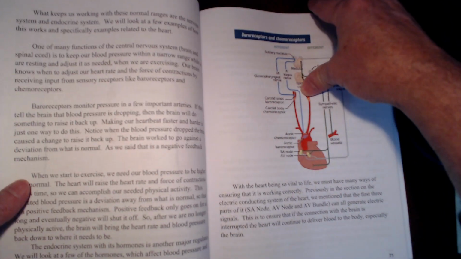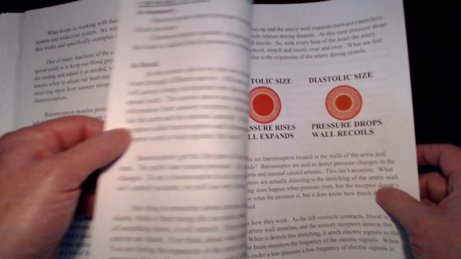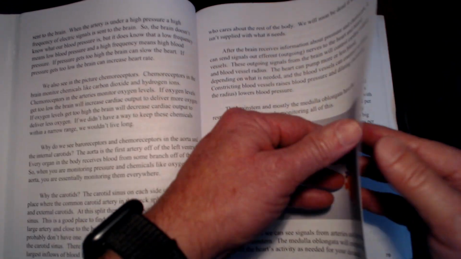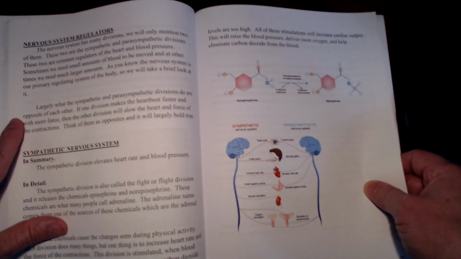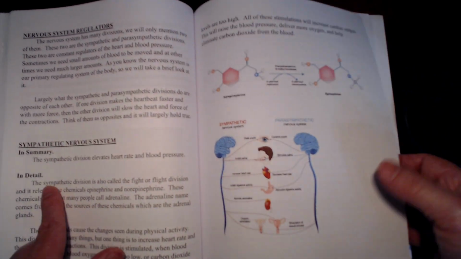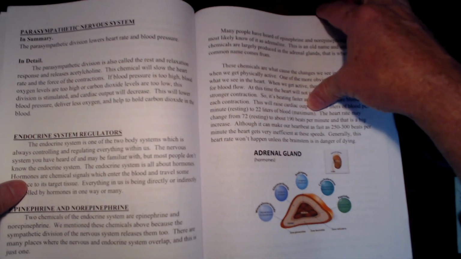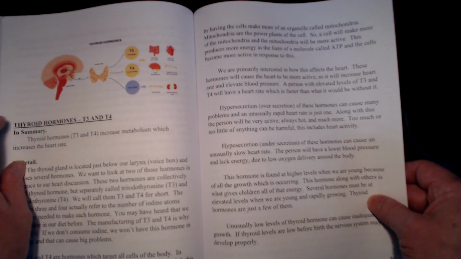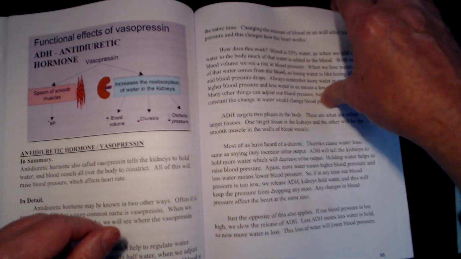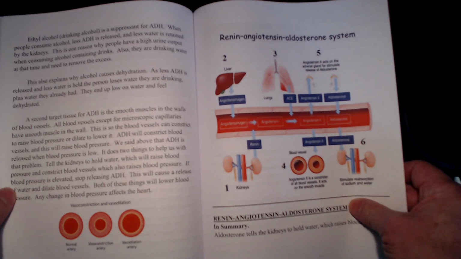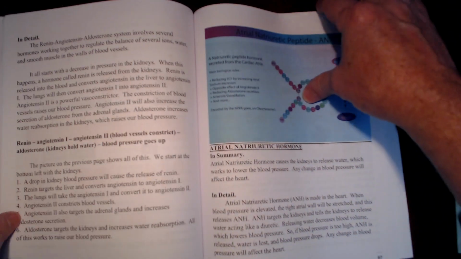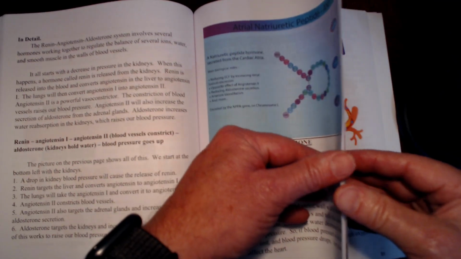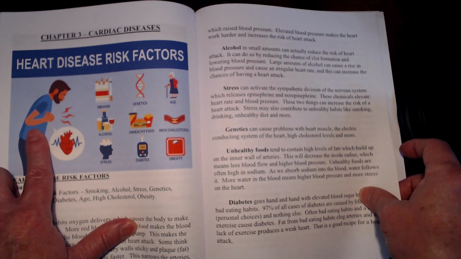Here's your nervous system, some parts of it, what they have to do with the heart, and how they're regulating it. Sensory receptors, always telling your brain what's going on. That way it knows what to do with your heart. There's the nervous system or sympathetic division. You may have heard of some of this stuff like epinephrine and norepinephrine and so on. So there's different divisions. Endocrine system, some of the major hormones that affect the heart. You may have heard of thyroid hormone. Vasopressin, also called ADH or antidiuretic hormone, renin, angiotensin, and aldosterone, a very important part of what's controlling blood pressure there.